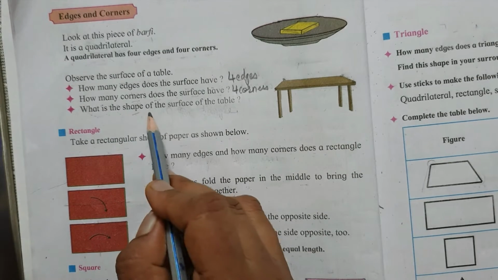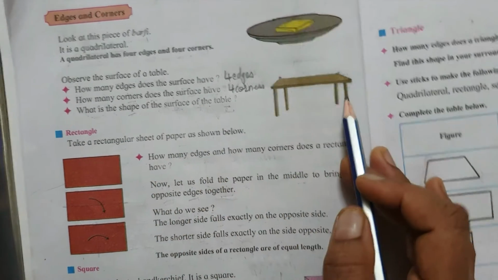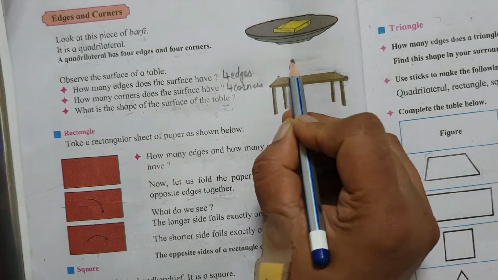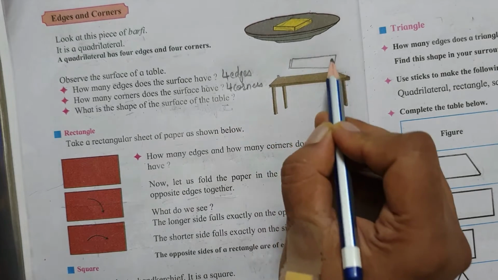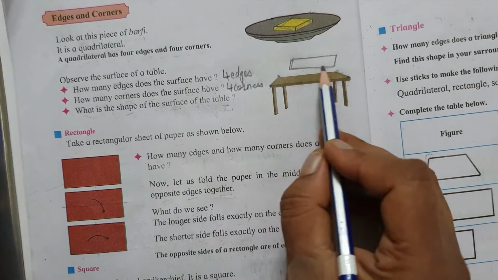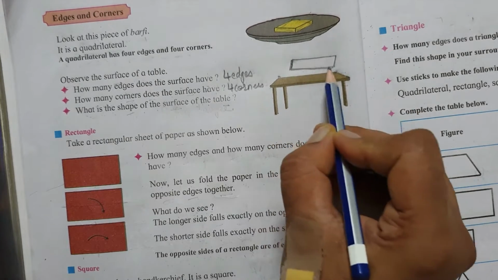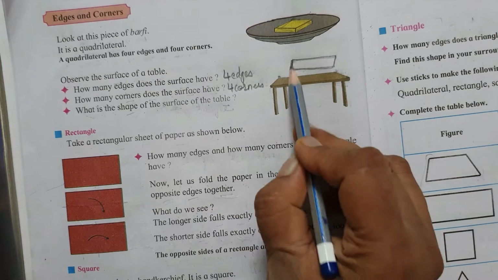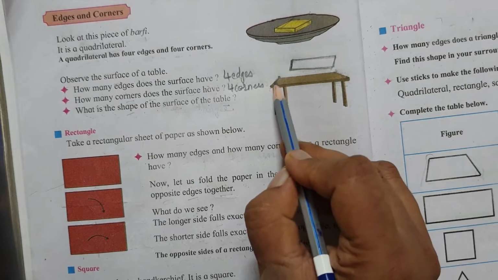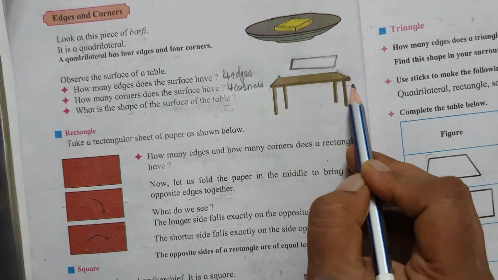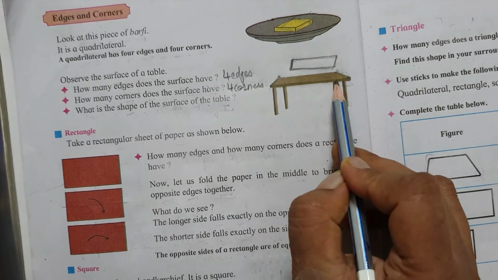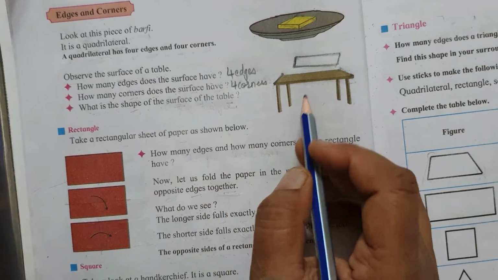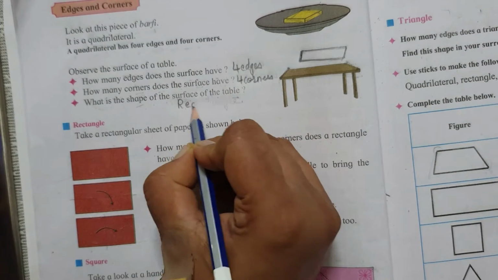What is the shape of the surface of the table? Okay, see now if I draw like this. So what is the shape? This side and this side is long. This side and this side is short. This is short, this is long. So the opposite sides are equal, and the short opposite sides are equal. So it is rectangular in shape. So you are going to write rectangle.